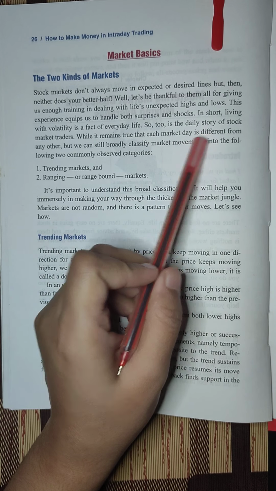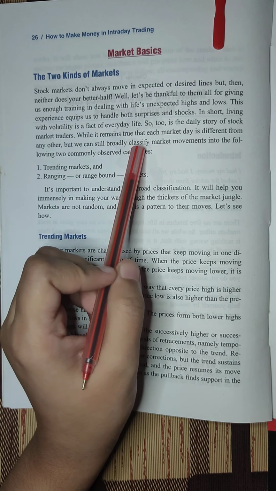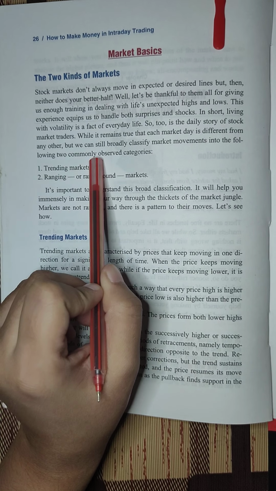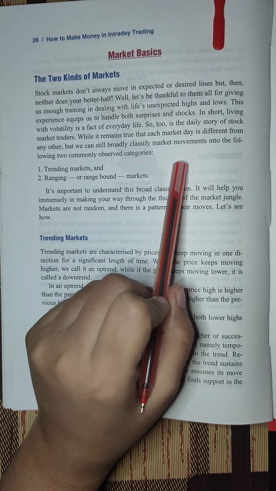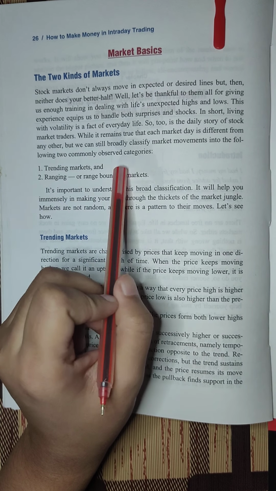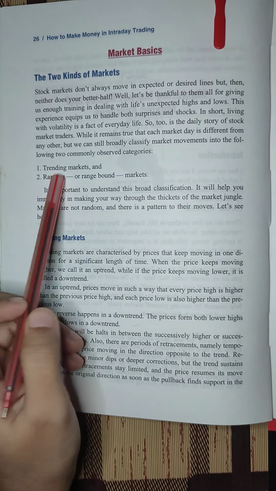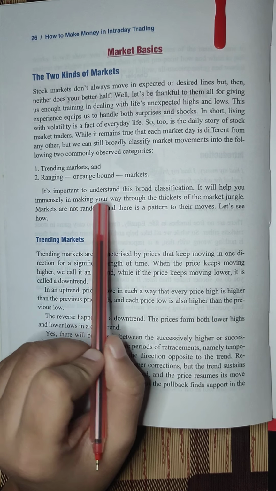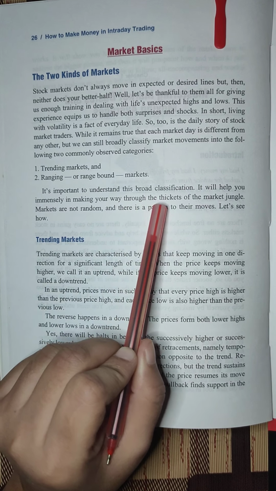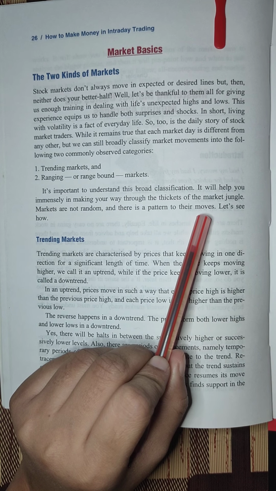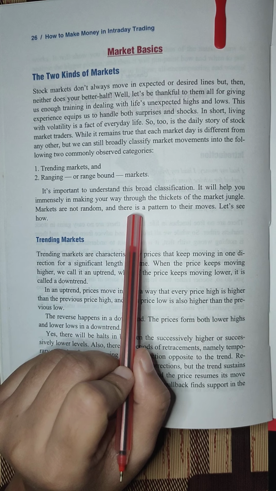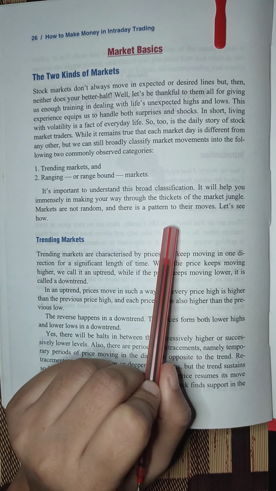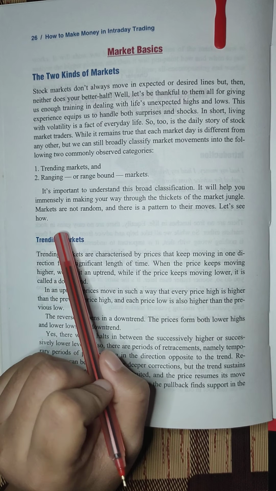So too is the daily story of stock market traders. While it remains true that each market day is different from any other, we can still broadly classify market movements into the following two commonly observed categories: trending markets and ranging or range bound markets. It is important to understand this broad classification. It will help you immensely in making your way through the thickets of the market jungle. Markets are not random and there is a pattern to their moves. Let's see how.